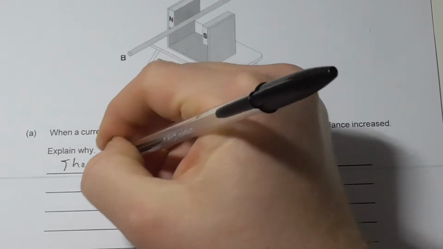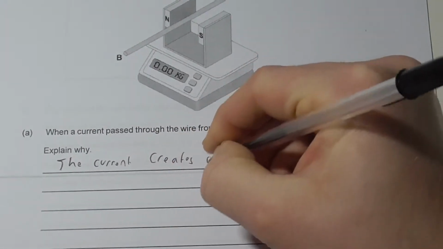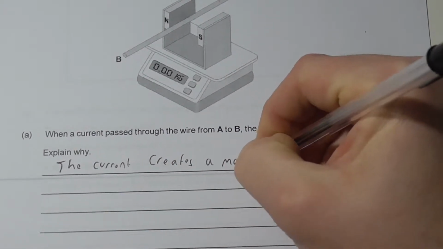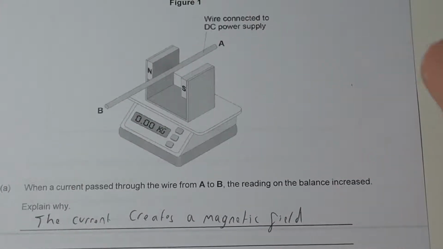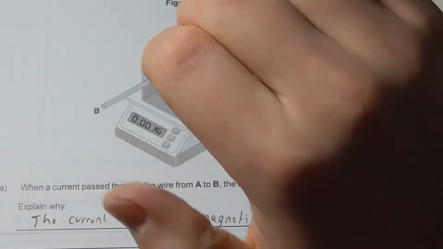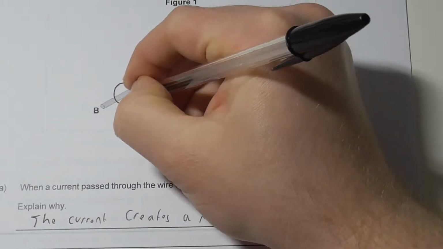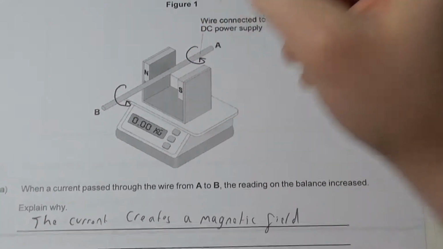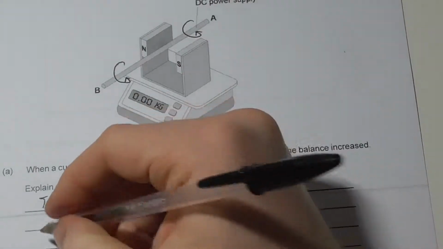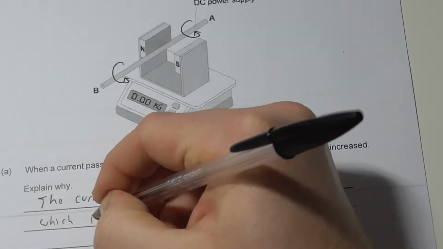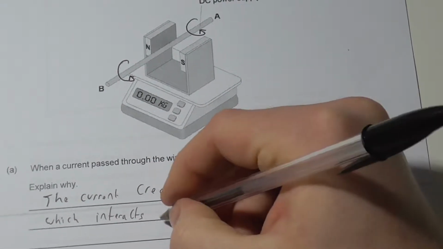So first thing, the current creates a magnetic field. Okay, and the current is going from A to B, so it's going to be in that direction. So that is the magnetic field, circular magnetic field around the wire. That's going to interact with the permanent magnetic field.